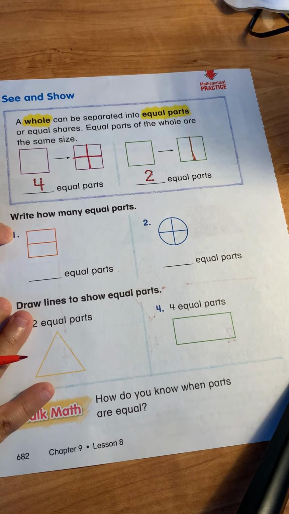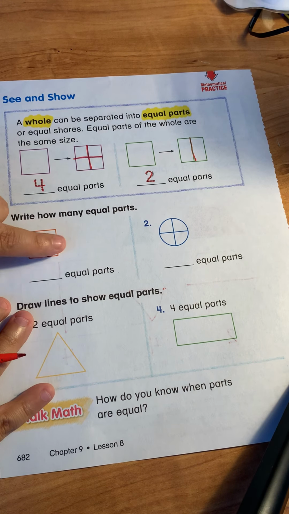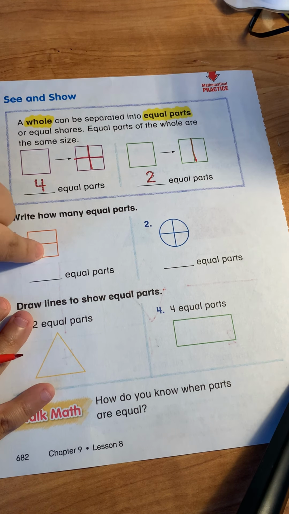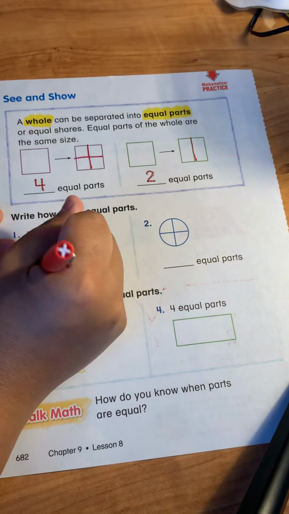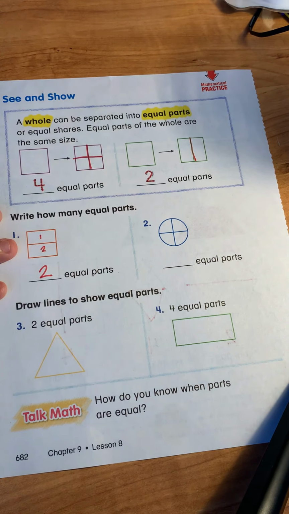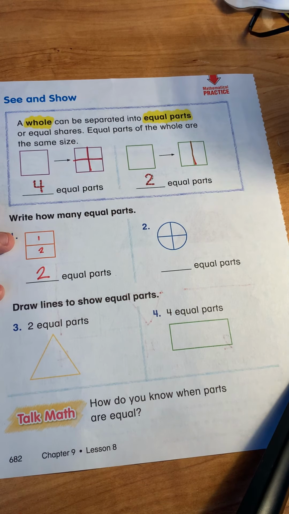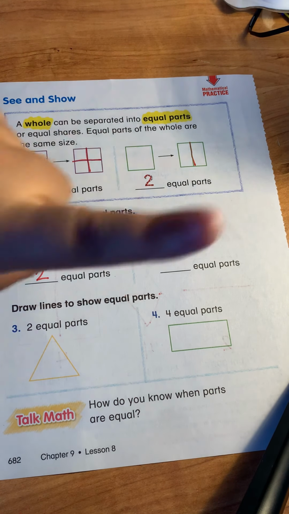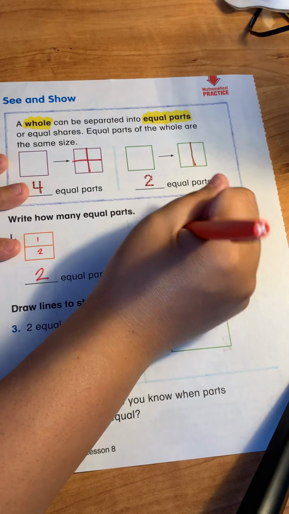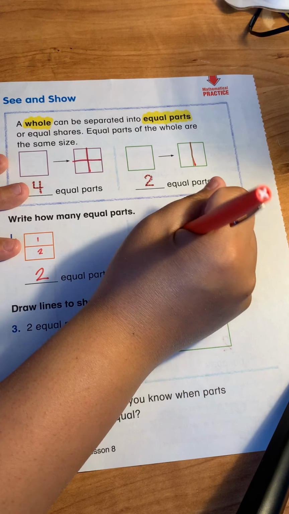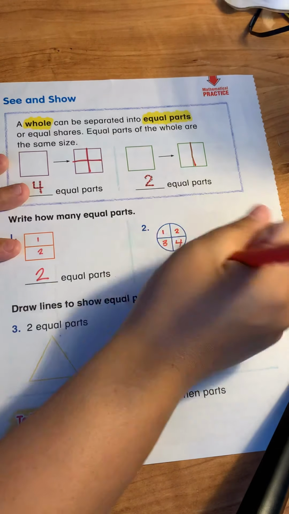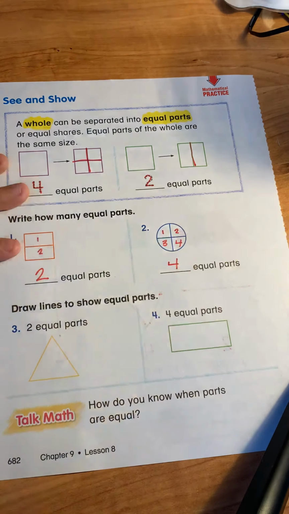So now it says, write how many equal parts? Look at number 1. So it looks like they took a whole square and just divided it into how many equal parts? 1, 2 equal parts. Okay, look, 1, 2. Number 2, it looks like they took a whole circle and they went ahead and divided it into 1, 2, 3, and 4 equal parts. 4.